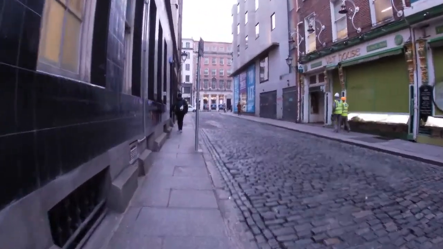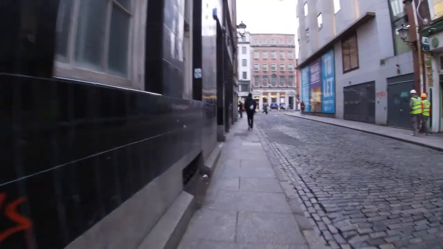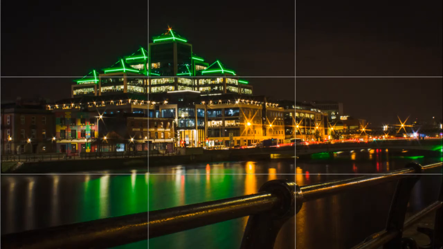The idea is that it creates a much more aesthetically pleasing shot, and you can tell a better story with it. So in this photo, the building is the subject, and I have it where the 2 lines intersect, and this allows me to make a feature of the river and the railing in front of me, just to add a bit of depth to the photo.